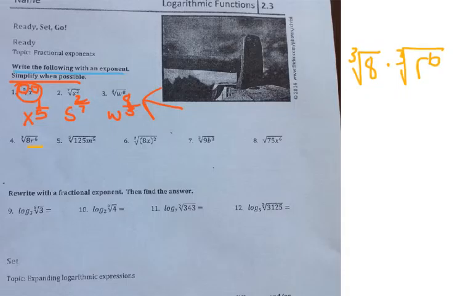So I think we were on number 4. And I said you could split up the number from the variable, right? So you can treat them separately. For the r, it would be r to the 6 over 3, which, 6 divided by 3 is 2, so it's really r squared. For 8, it would be 8 to the 1/3, but can't we rewrite 8 as something else?